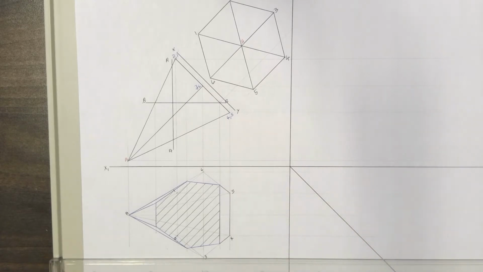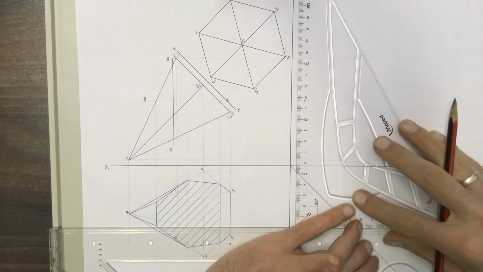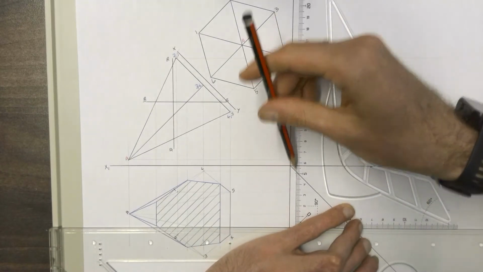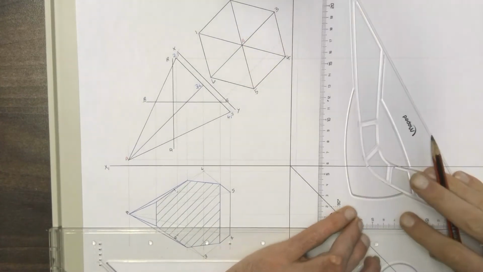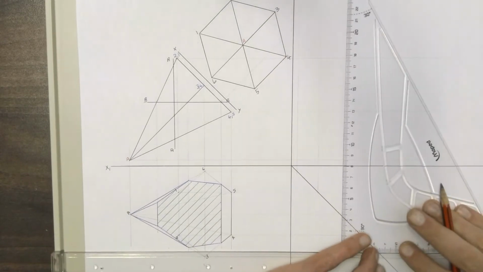And here you need to make sure, of course, that you are watching your numbers carefully when you find these points. Otherwise your left view will come out completely wrong.